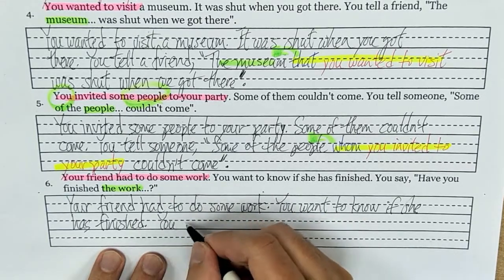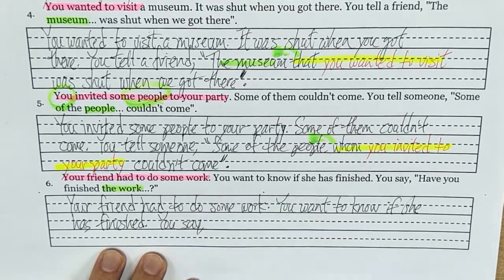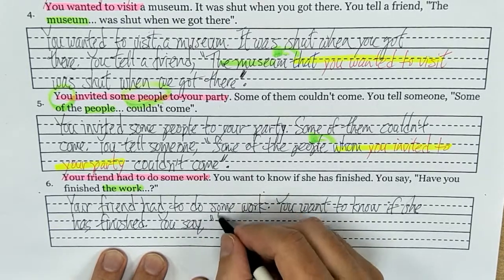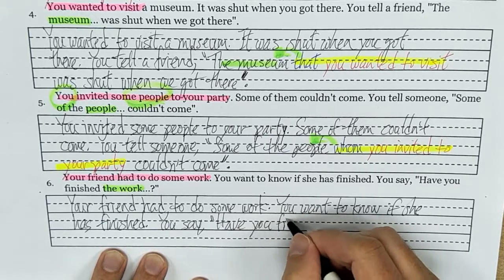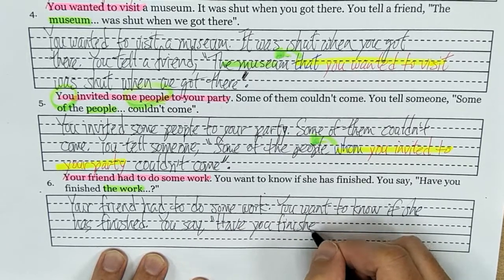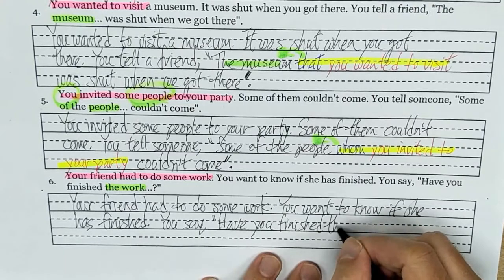You say, comma, quote, "Have you finished the work?"